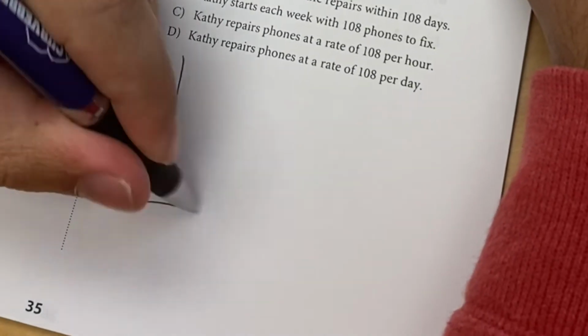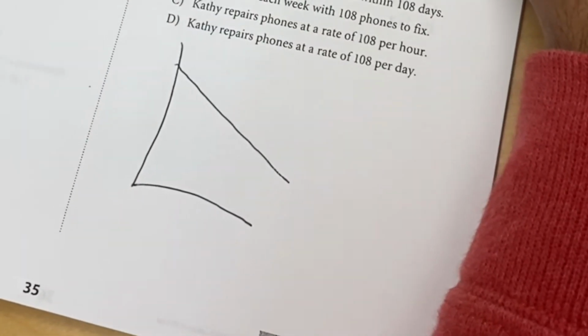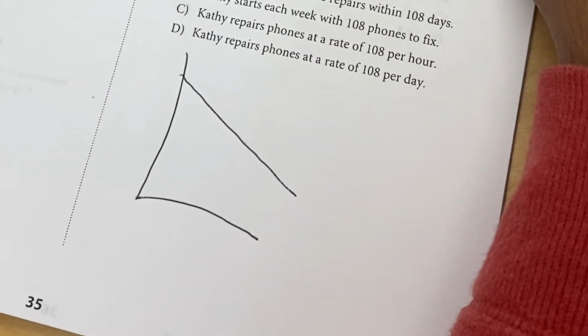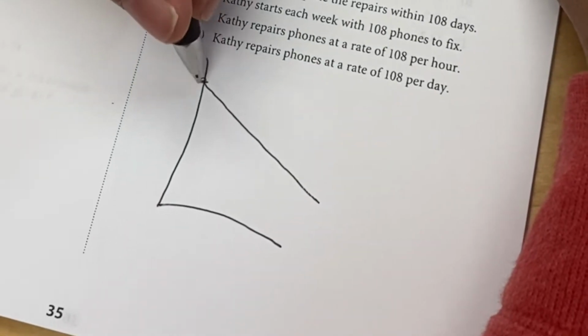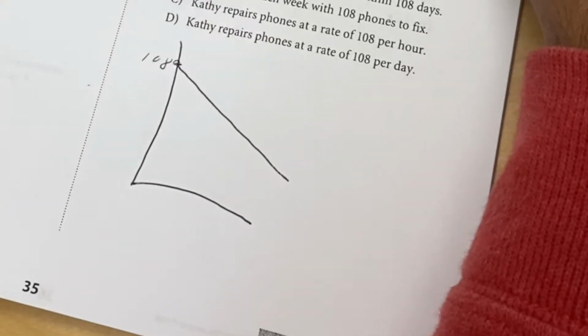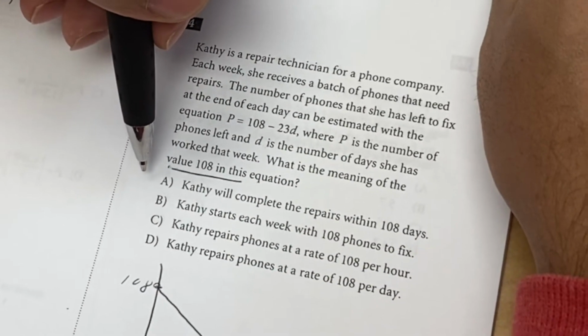Well, if you graphed that quickly, she's starting with 108 and she's fixing or repairing 23 a day because D is the number of days that she worked. So 108 is her starting point. That's the number of phones she's given to fix each week. So the correct answer is B.